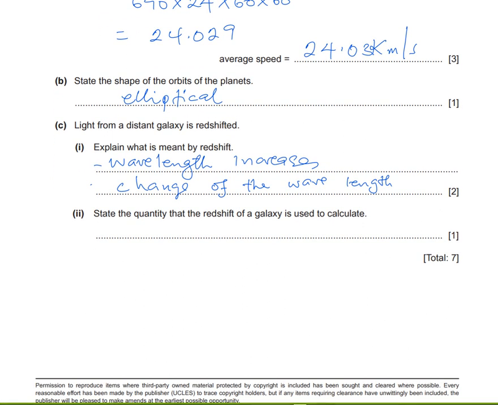Lastly, state the quantity that the redshift of the galaxy is used to calculate.